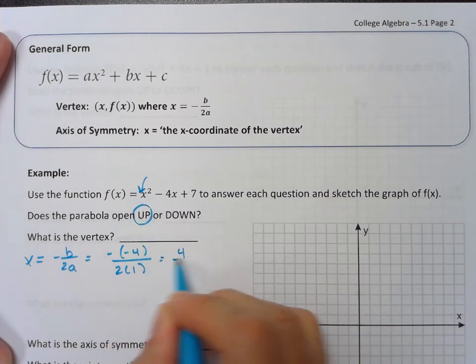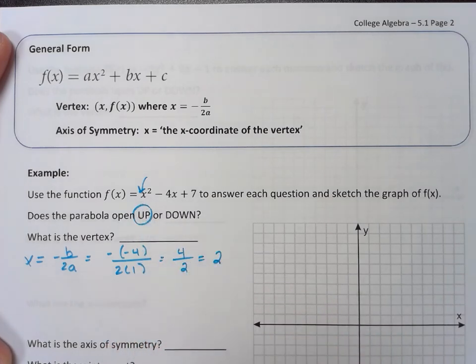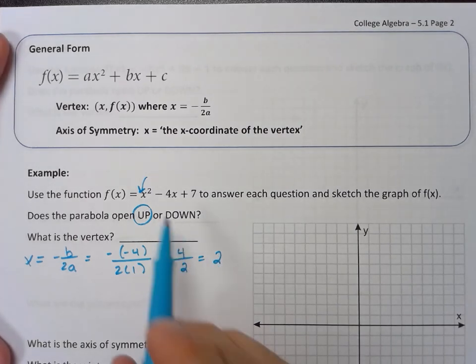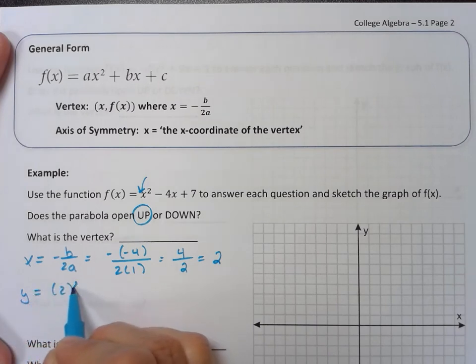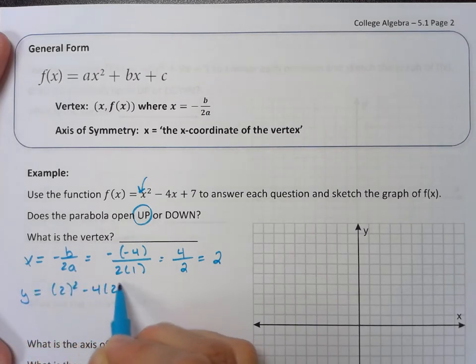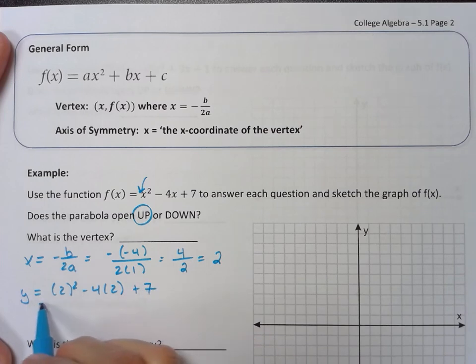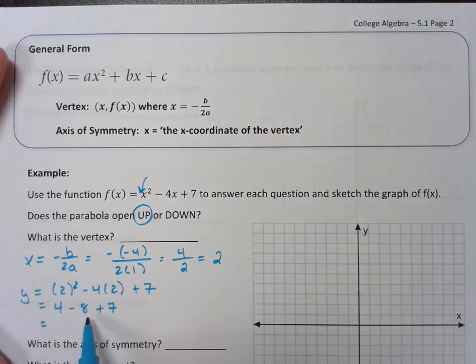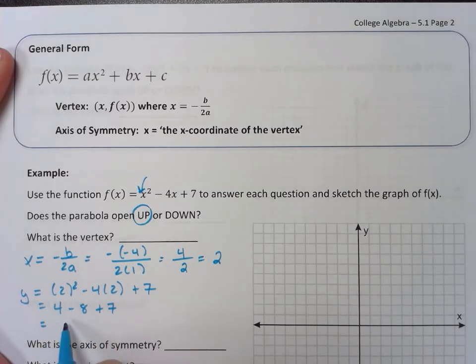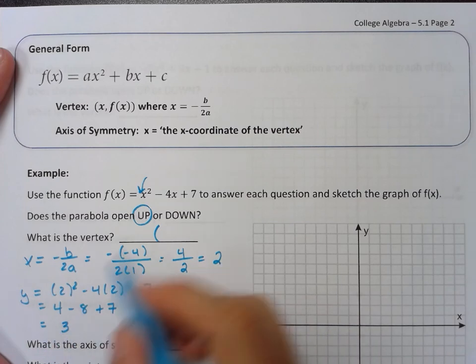So we have 4 over 2, which is 2. To get the y coordinate of the vertex, you substitute that back in. So y is equal to 2 squared minus 4 times 2 plus 7. So we have 4 minus 8 plus 7. 4 minus 8 is negative 4, and negative 4 plus 7 is 3. So the vertex is the point (2, 3).